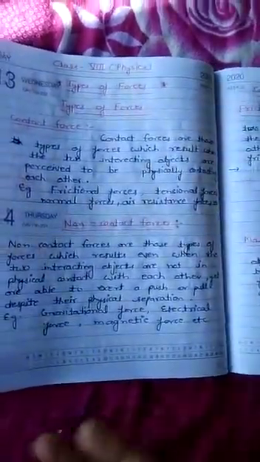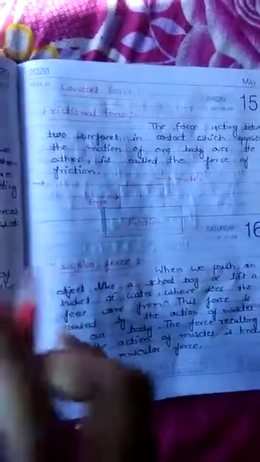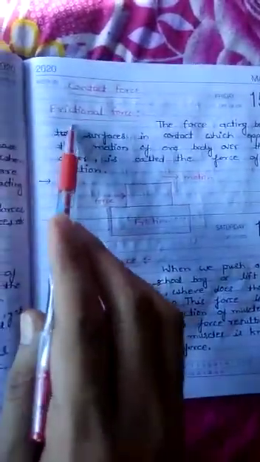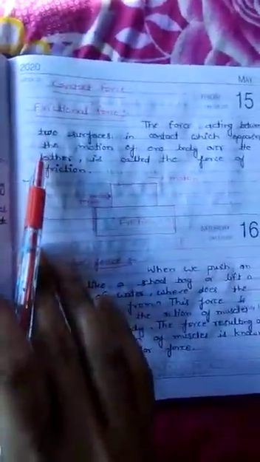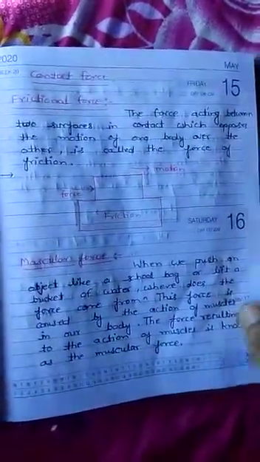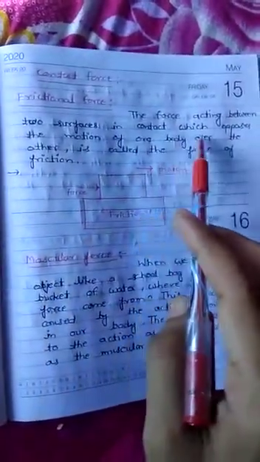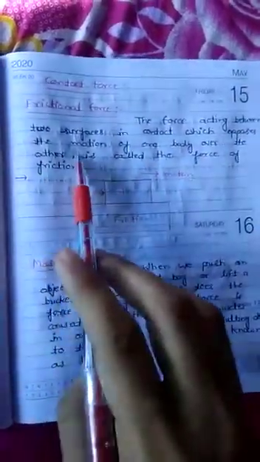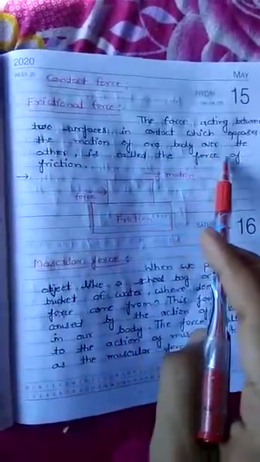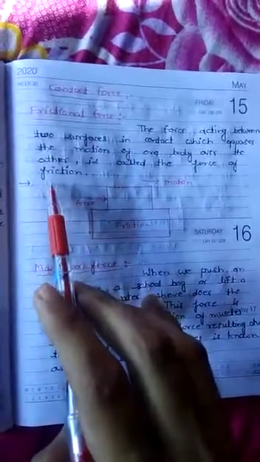Now we have discussed what is the contact force, and here we will discuss the frictional force. So let's see what is the frictional force. The force acting between two surfaces in contact which opposes the motion of one body over the other is called the force of friction.